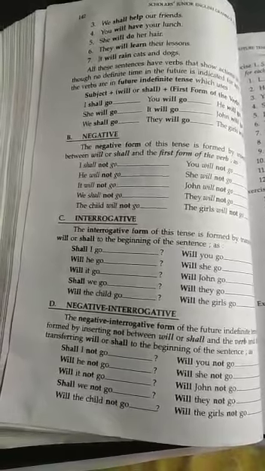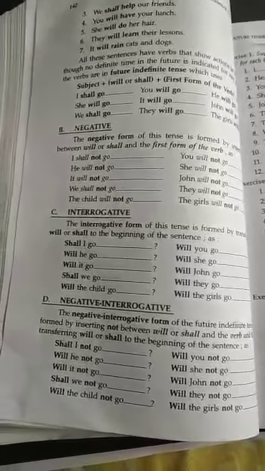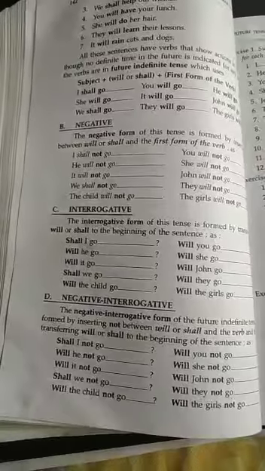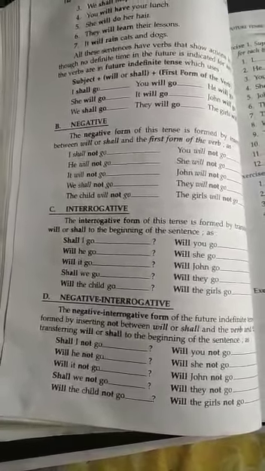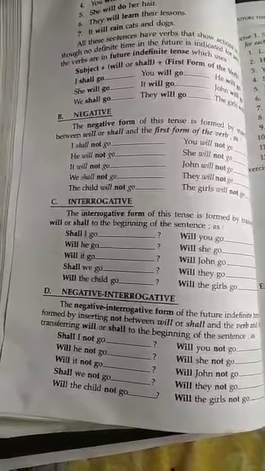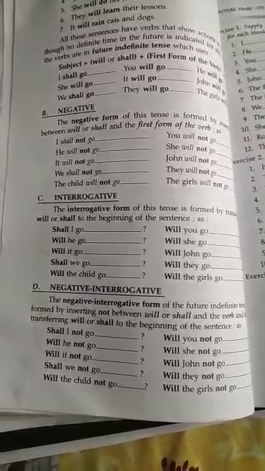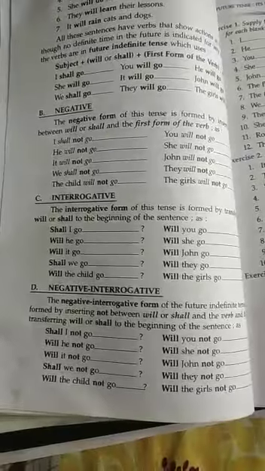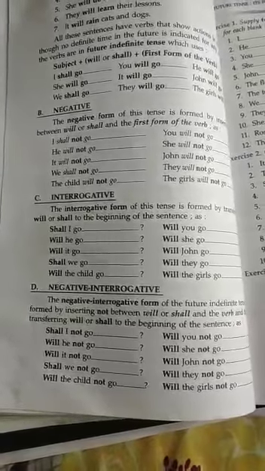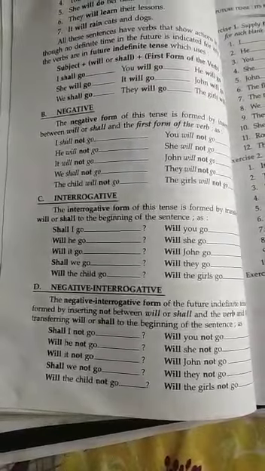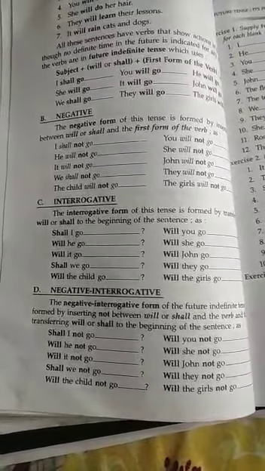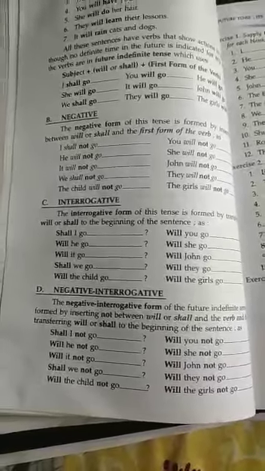What is an interrogative sentence? Interrogative sentences are formed by transferring will or shall to the beginning of the sentence. Shall I go? And then it ends with a question mark. That is negative interrogative. It is formed by inserting not between will or shall and the verb, and by transferring will or shall to the beginning of the sentence. Shall I not go? And then it ends with a question mark.